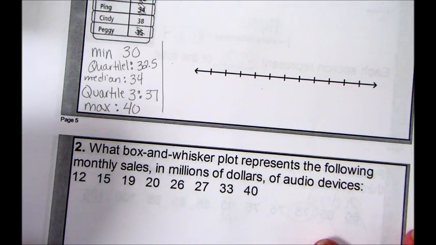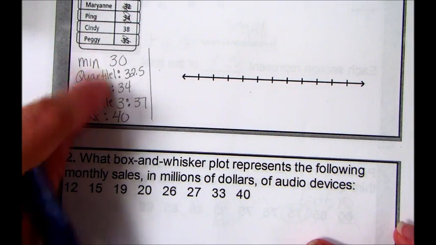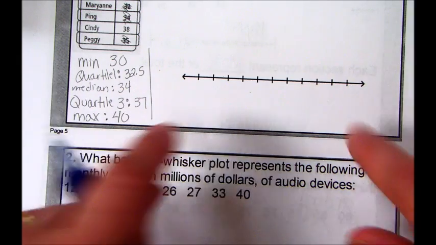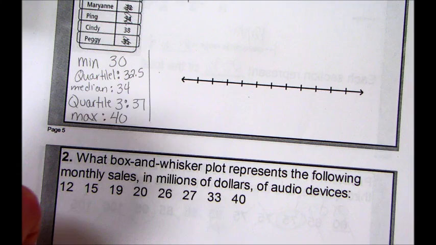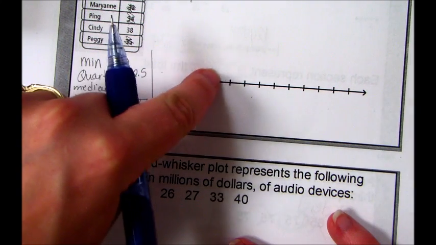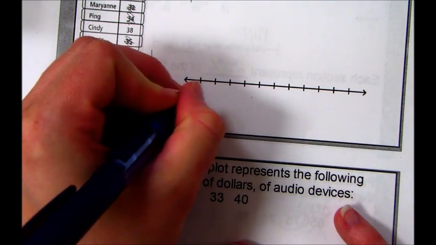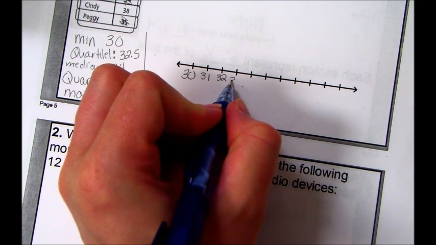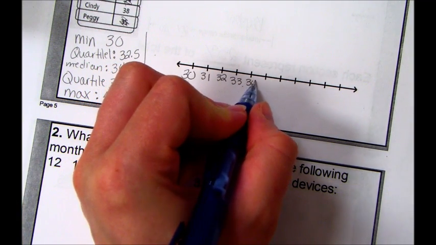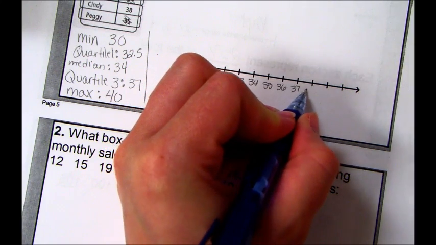Now we're going to put a box and whiskers on a number line. I have a minimum of 30 and a maximum of 40. So if I count by 5s, that would be way too big. Do I have 10? 1, 2, 3, 4, 5, 6, 7, 8, 9. I'm going to count by 1s. So 30, 31, 32, 33, 34, 35, just like a normal number line. Fill it in, please.